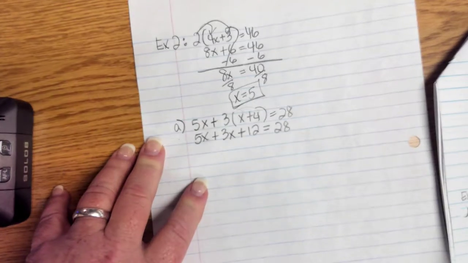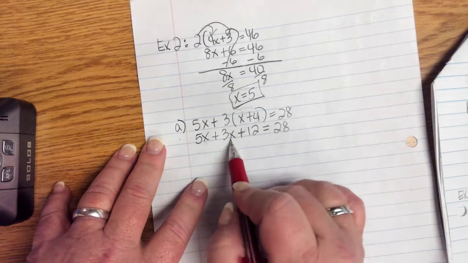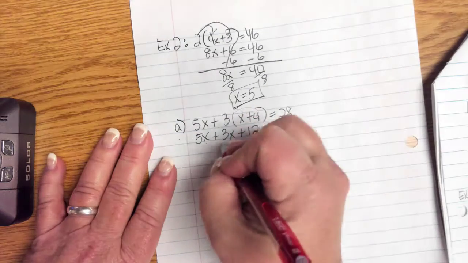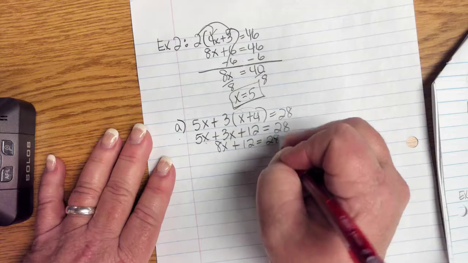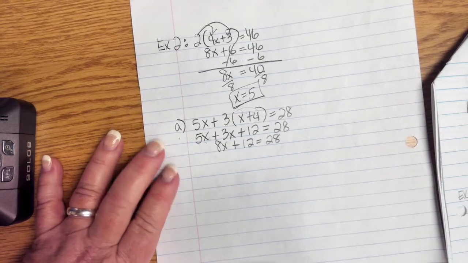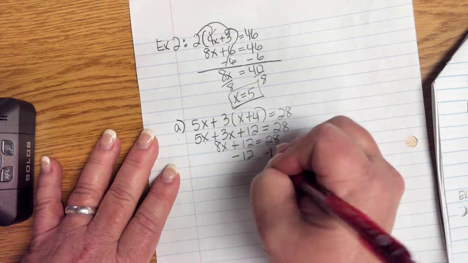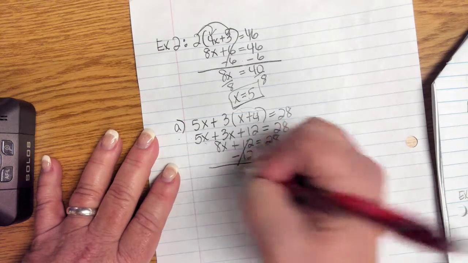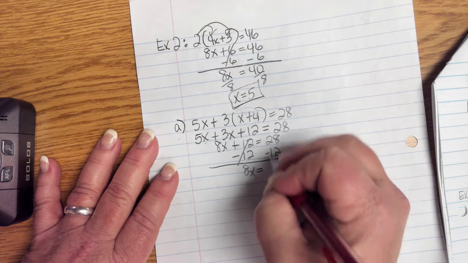Okay? Then combine like terms on the same side. So I've got a 5x and a 3x over here. So I've got 8x plus 12 is equal to 28. Next step, get rid of that plus by doing the inverse operation, which is subtract. I bring down my 8x is equal to 16.